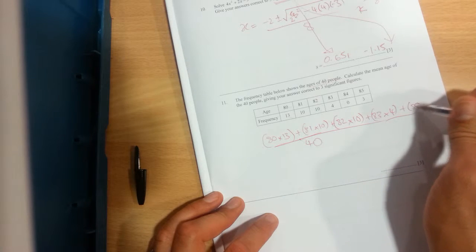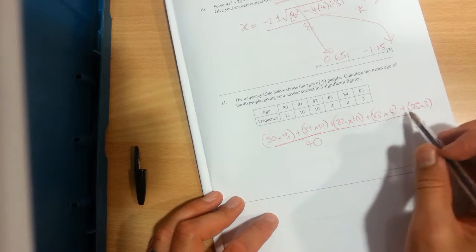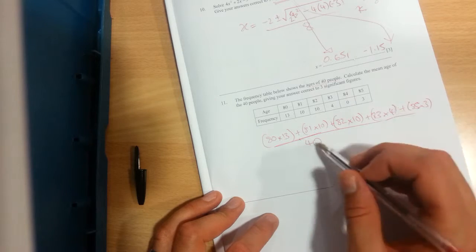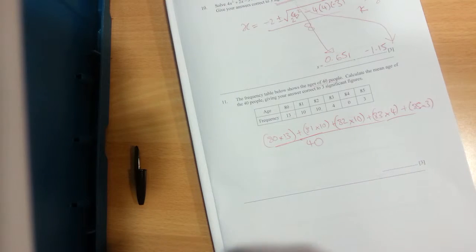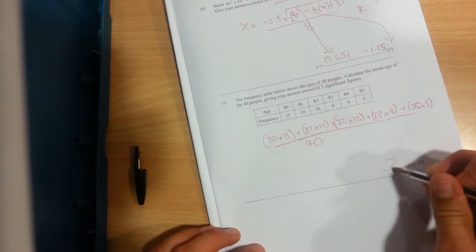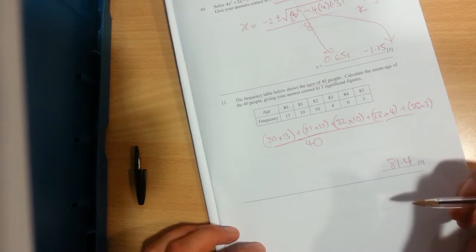And so when we work those out, it's a good idea to write out what your intermediate totals are, i.e. write down what this is and then write down what that is, because when it's a 3-mark question, you want to make sure you get as many marks for working as possible in case you get the answer wrong for some silly reason. The final answer should be 81.4 to 3 significant figures.